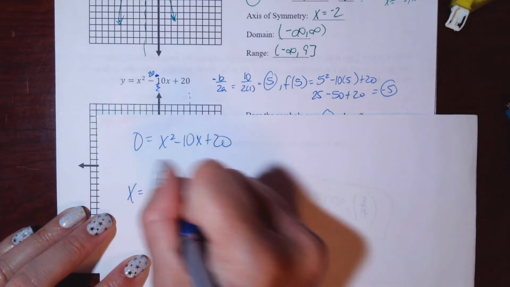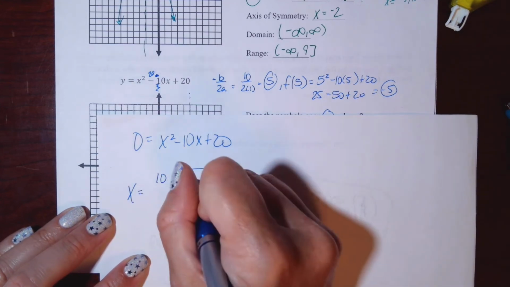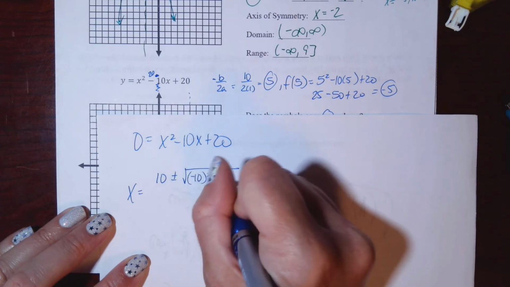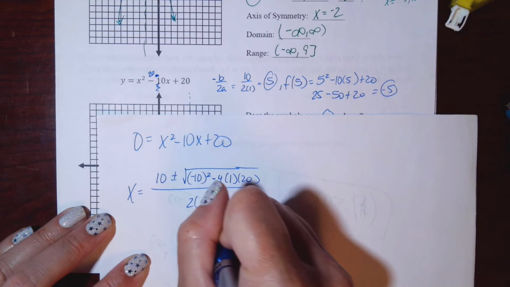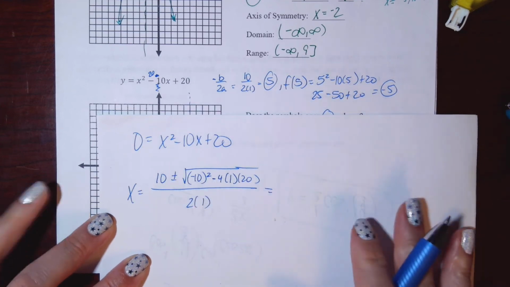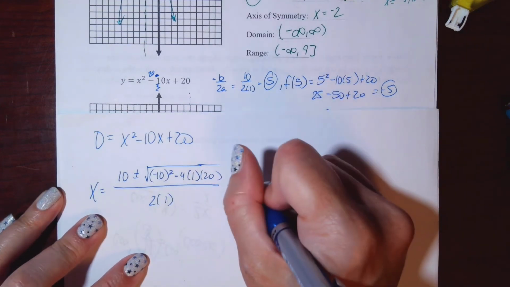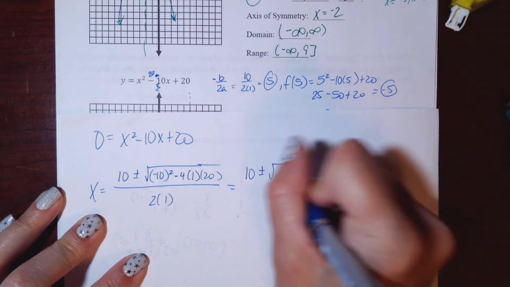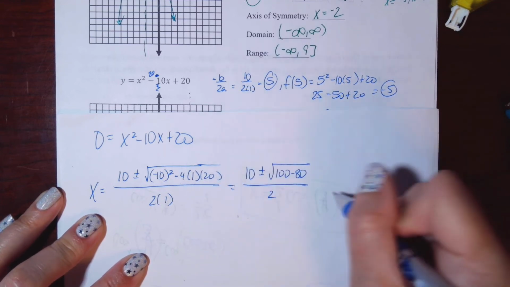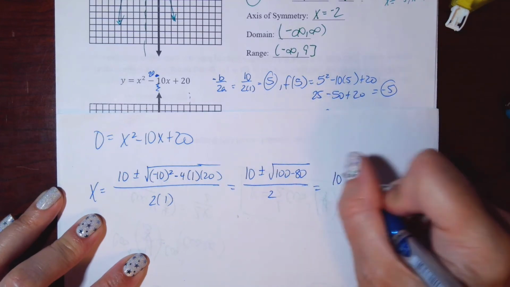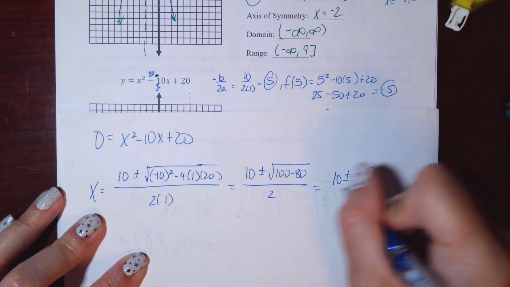Negative b is going to be 10 plus or minus square root of negative 10 squared minus 4ac all over 2a. So what have I got? I've got 10 plus or minus square root of 100 minus 4 times 20 is 80 over 2. So 10 plus or minus square root of 20 over 2.